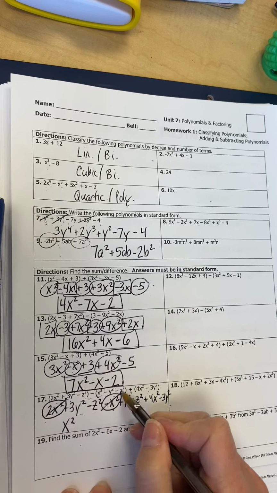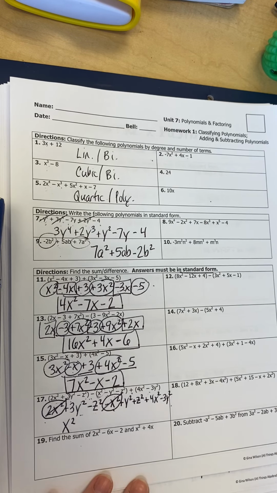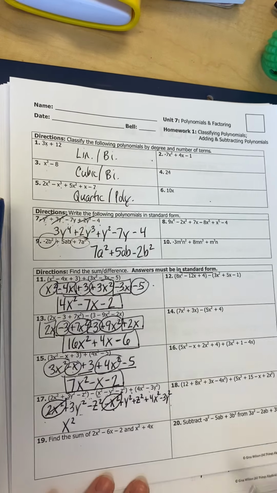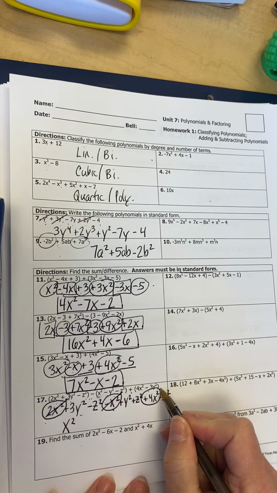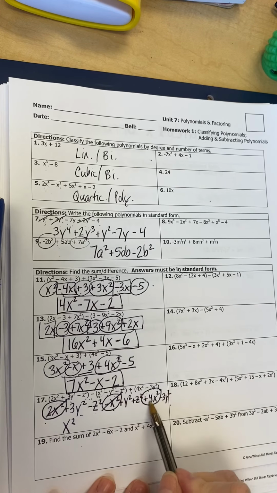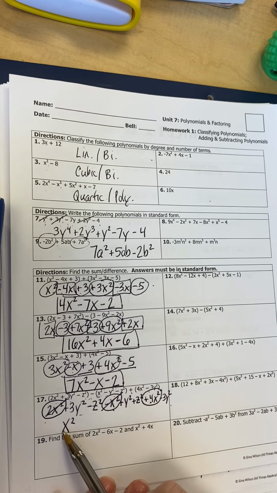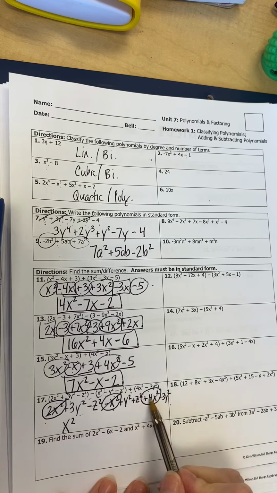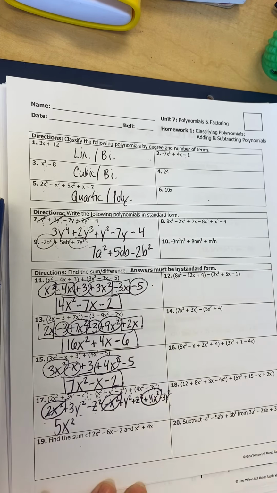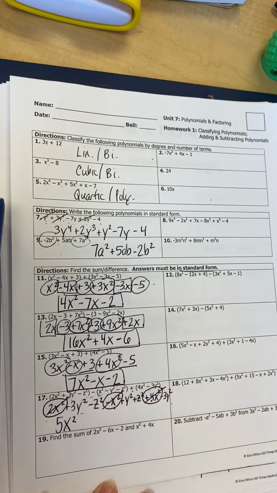I'm going to cross those out so I don't get confused. I need to look for, oh man, I just saw I have another x squared right here. Okay, so I do need to add this 4x squared onto this one. So that was a 1 plus 4. I'm going to go ahead and just make this a 5. Sorry about that. There we go.